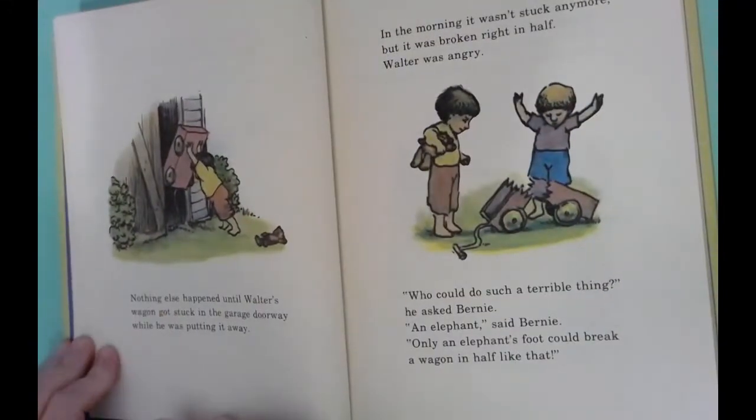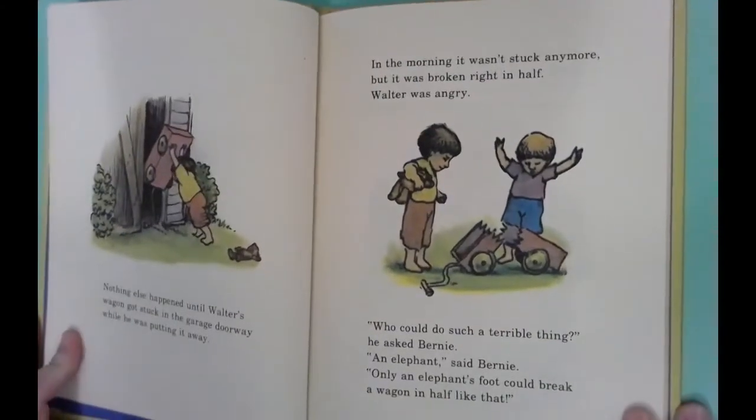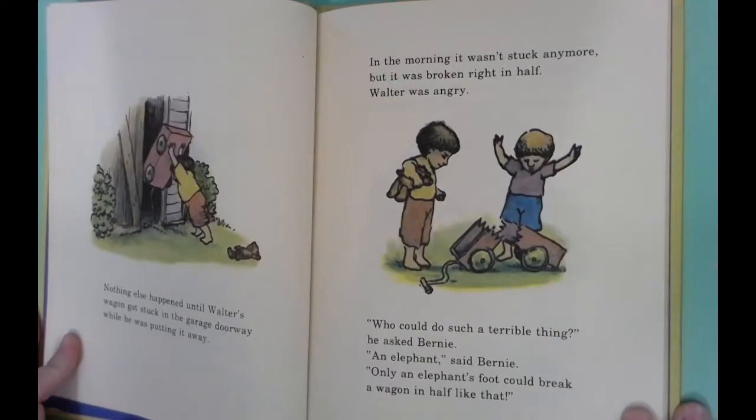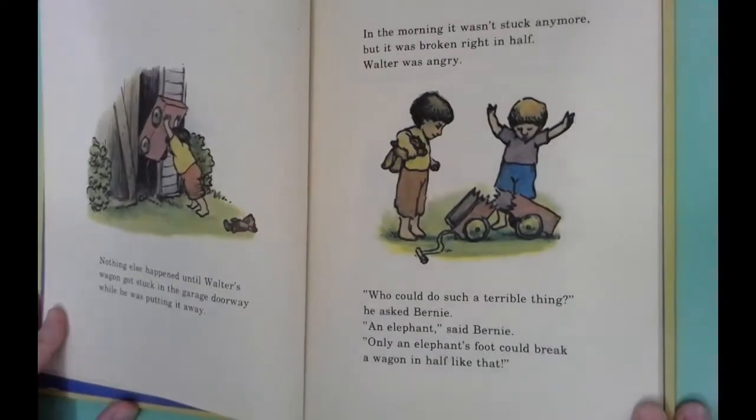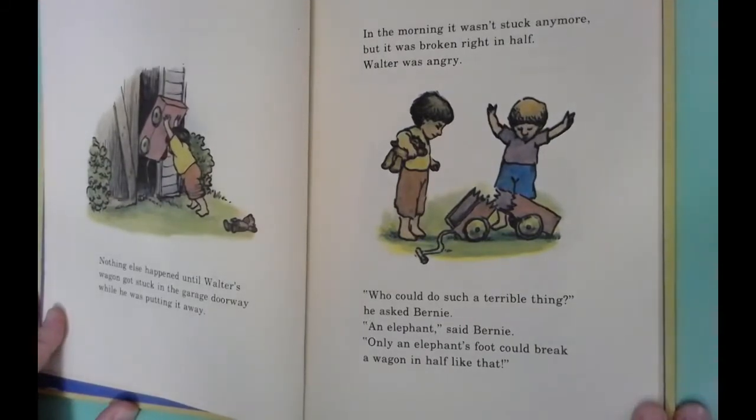Nothing else happened until Walter's wagon got stuck in the garage door when he was putting it away. In the morning, it wasn't stuck anymore, but it was broken right in half. Walter was angry. "Who could do such a terrible thing?" he asked Bernie. "An elephant," said Bernie. "Only an elephant's foot could break a wagon in half like that."